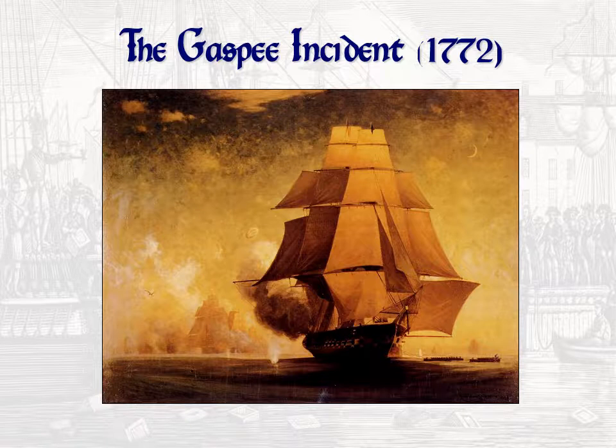You don't hear much about this one. This one doesn't get as much attention as the Boston Tea Party. But arguably it's worse, right? In the Boston Tea Party, the colonists did destroy private property. But this was like a direct attack, really, on the Crown itself. It doesn't get as much attention.